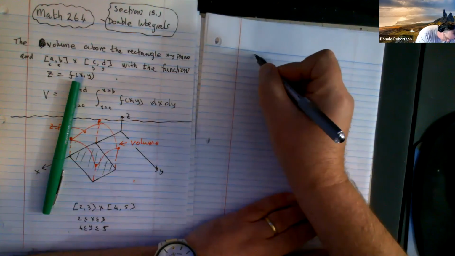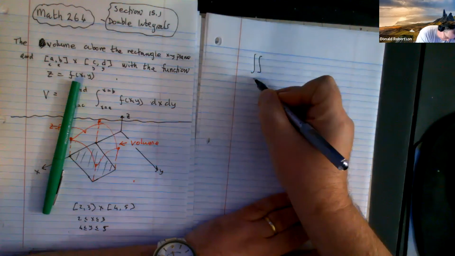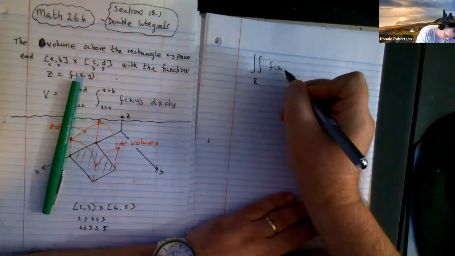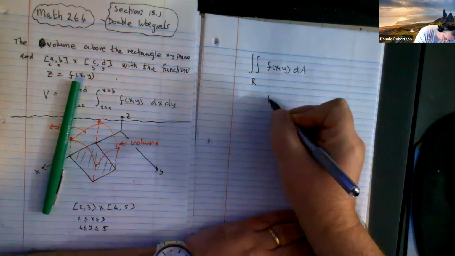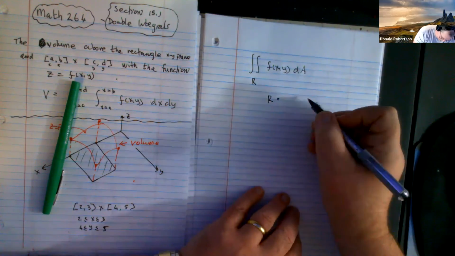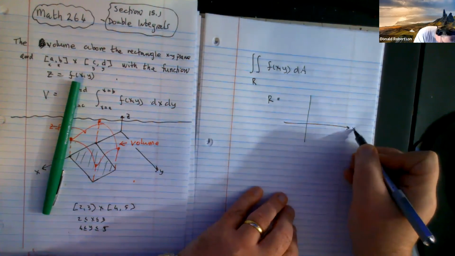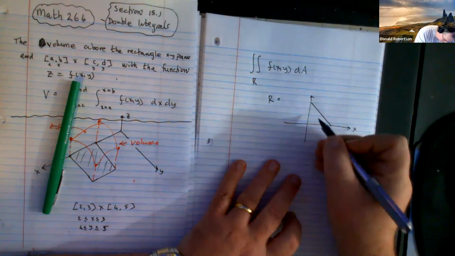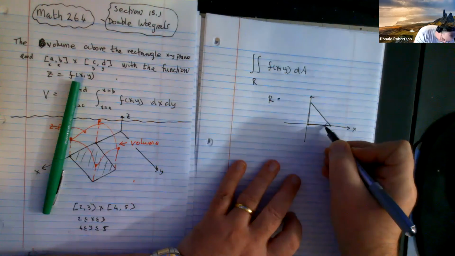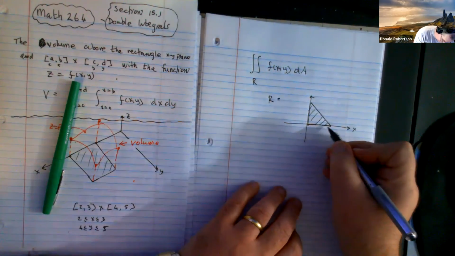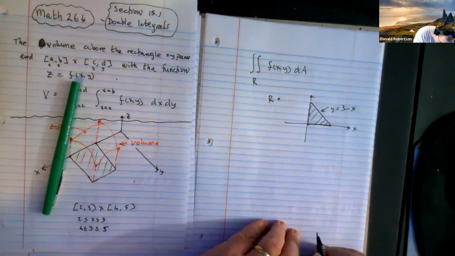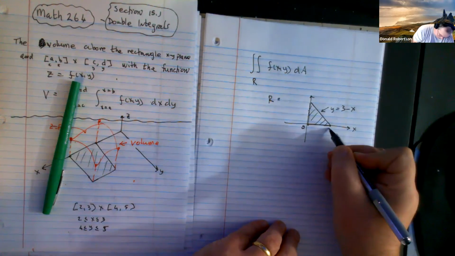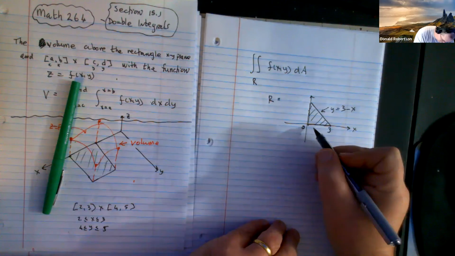Well, let's see if we can give you a double integral over a region R of some function, dA, so that's the general way to write it down. And we are going to be told that R is this fella. It's made up of a straight line and a straight line and a straight line. It's made up of that triangle. And this guy, the straight line, is y equals 3 take away x. And this guy is 0. And this guy is 3. And this guy also happens to be 3.